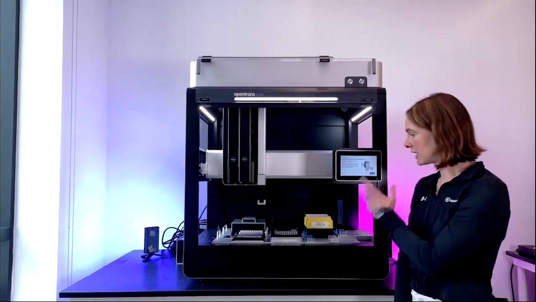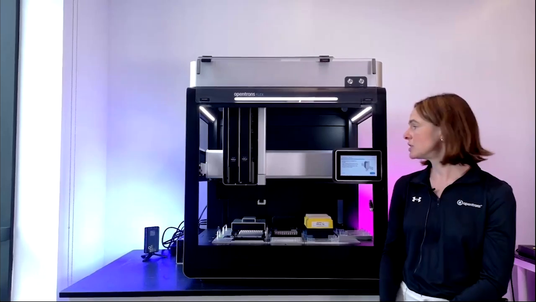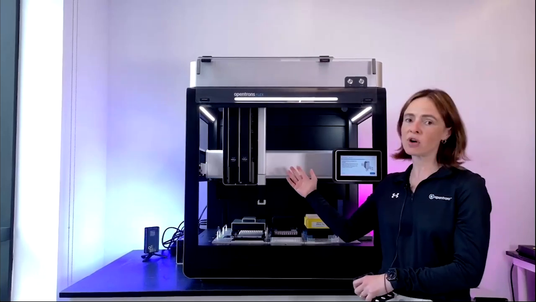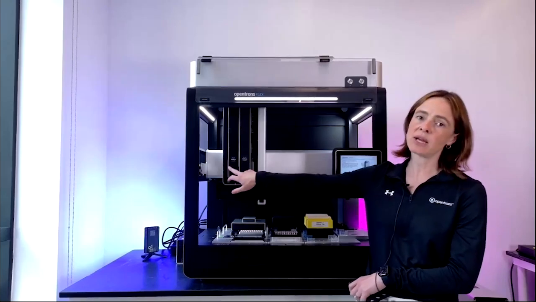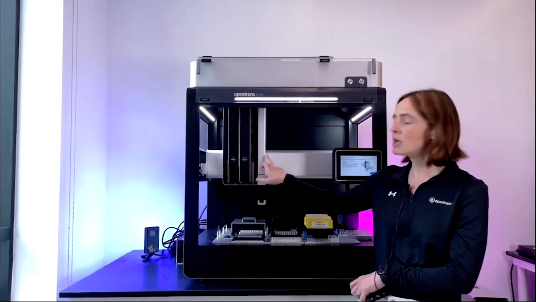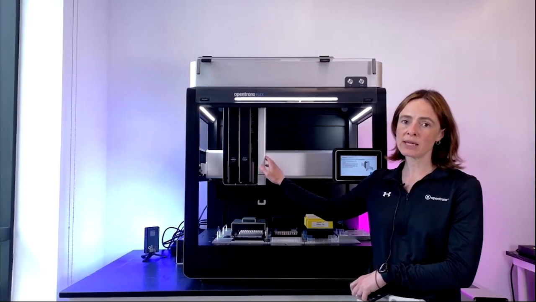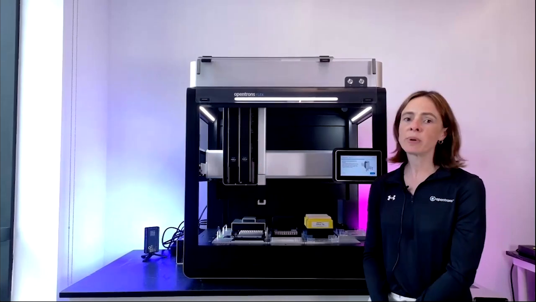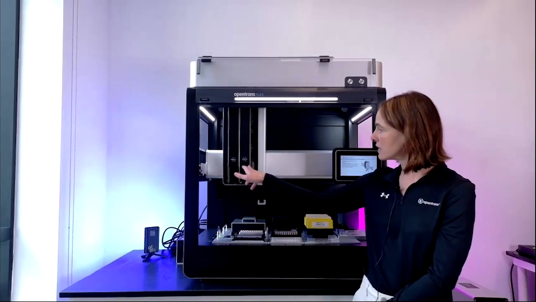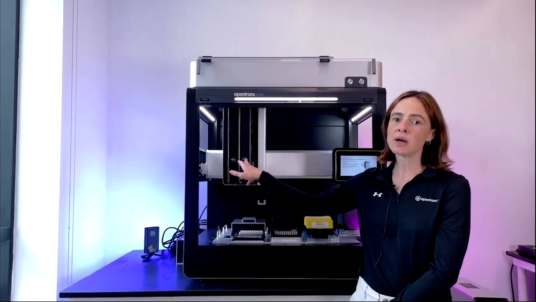Okay, so this is the Flex. And as you can see, the thing that just moved to the front is the gantry. The gantry holds 1 or 2 pipettes. Here we have 2 pipettes, a single and an 8-channel, and then also a gripper on the right-hand side next to the pipettes. So the pipettes, as I mentioned, we have a single and an 8-channel here.